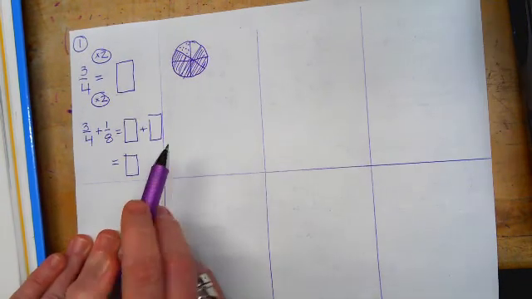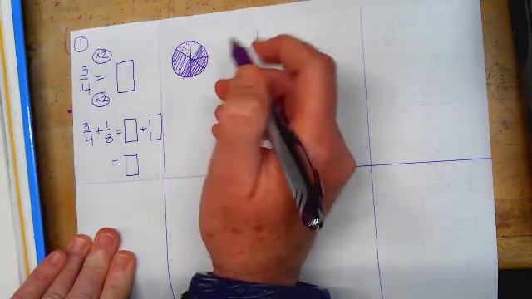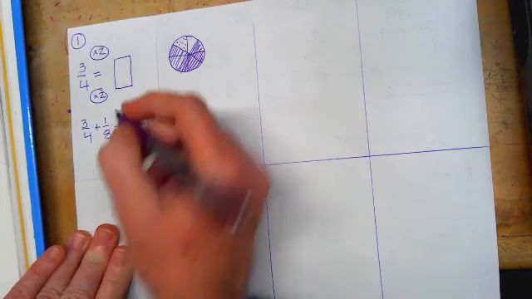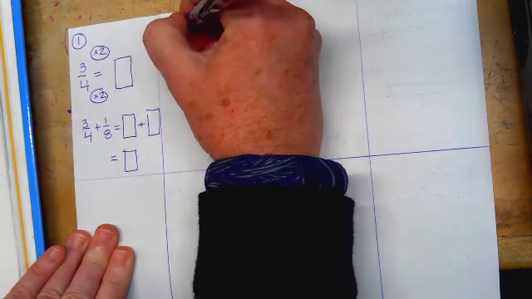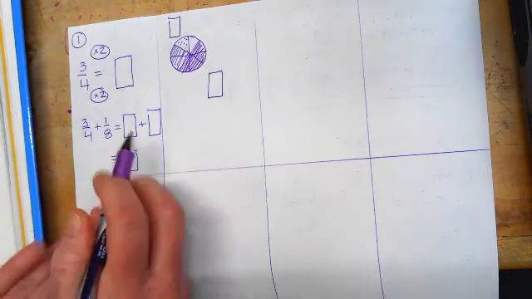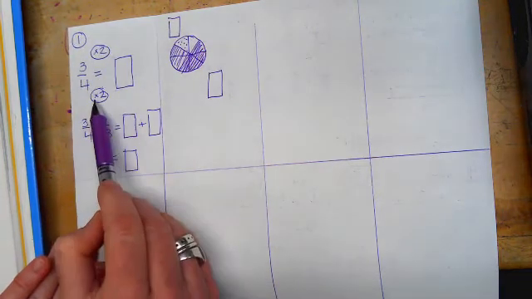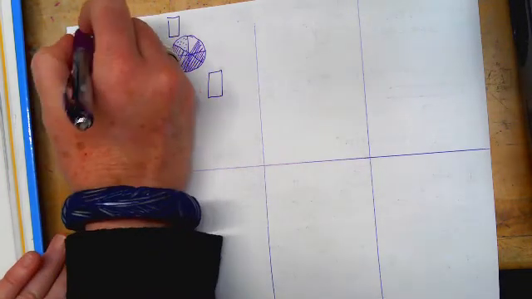So this model is showing 1/8, and it's also showing 3/4 that are shaded. And then it has a green box up here and a green box down here.